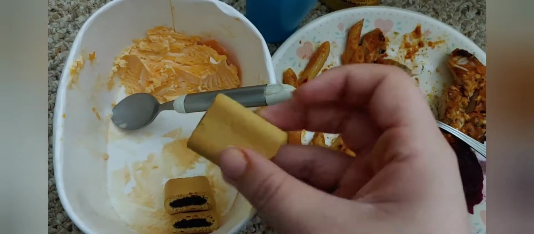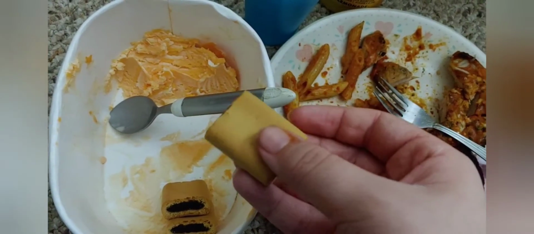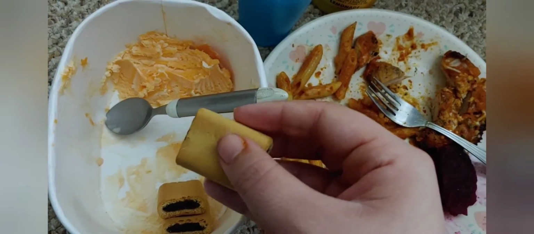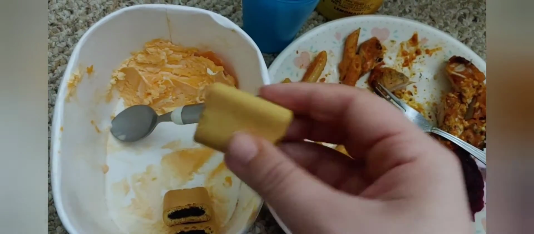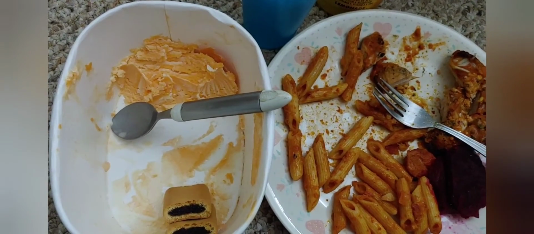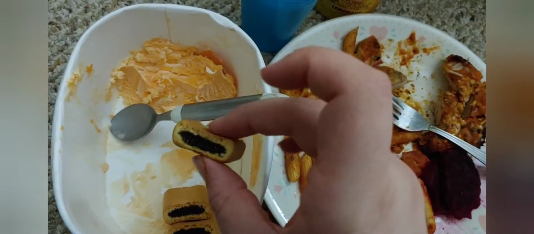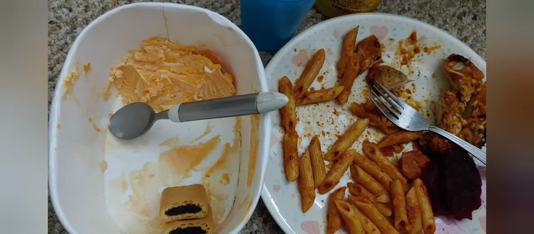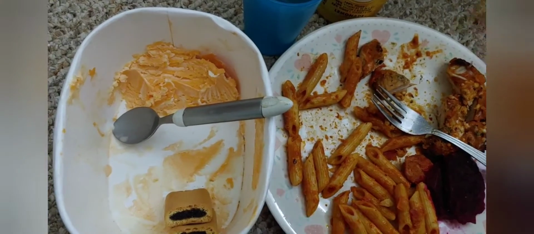These are essentially Fig Newtons, only they're, I believe, a sort of generic brand of these cookies, purchased from some kind of supermarket, I would imagine.